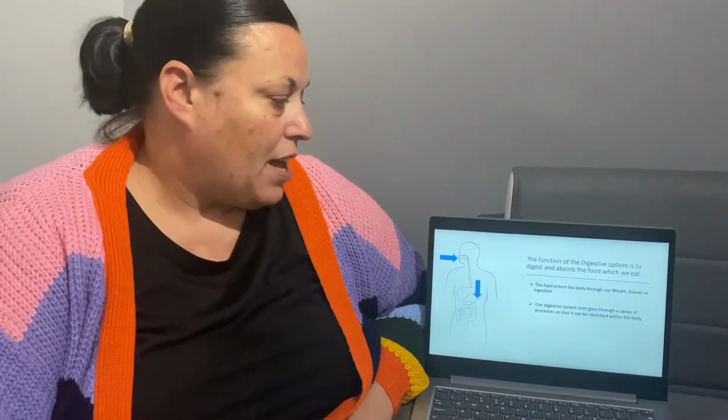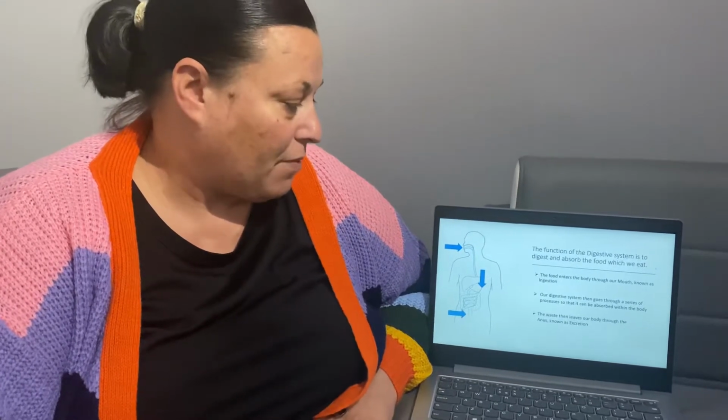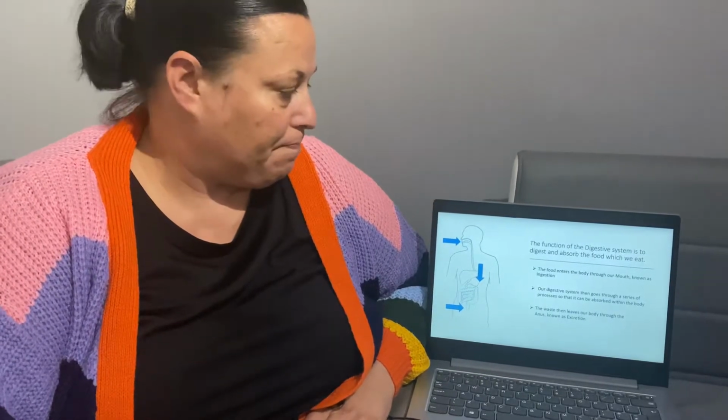So first of all, to look at the human digestive system structure. The function of the digestive system is to digest and absorb the food that we eat. The food enters the body through our mouth. This is known as ingestion. Our digestive system then goes through a series of processes so that it can be absorbed in the body. The waste then leaves the body through the anus, known as excretion.